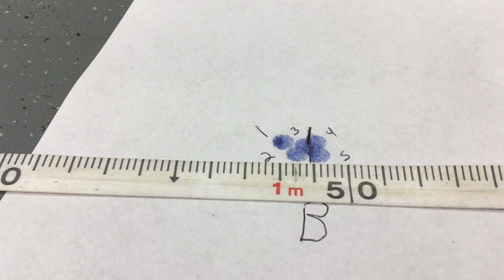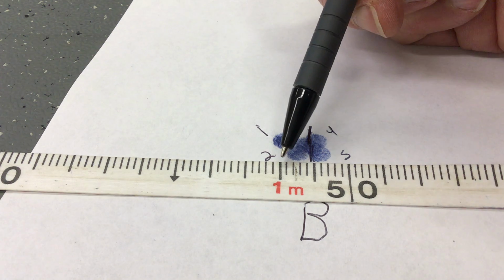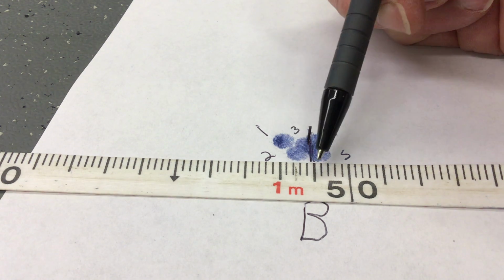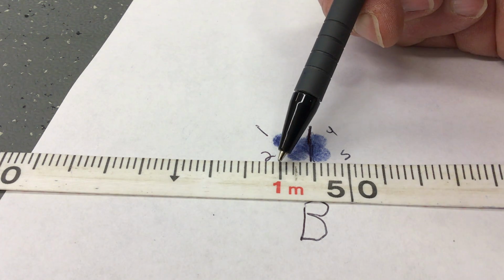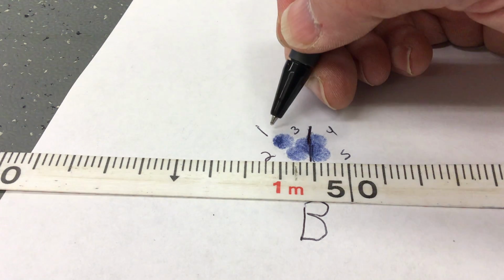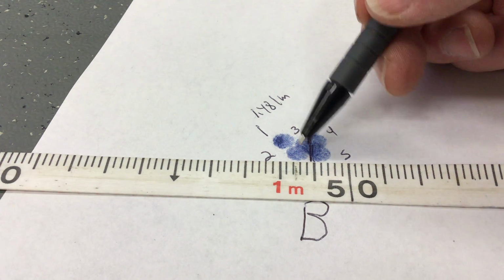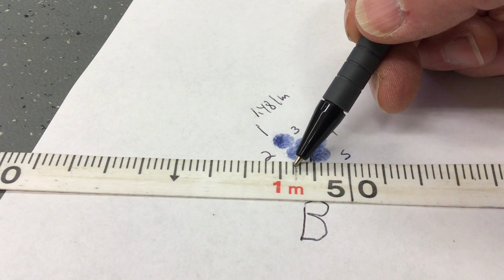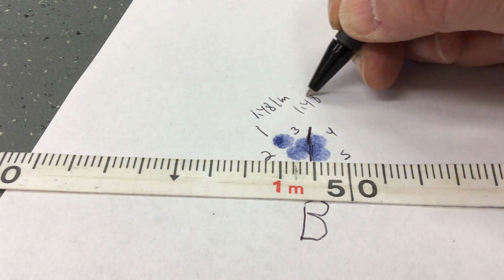So point number 1, 1 meter 50, so let's see, 1.4, 1, 2, 3, 4, 5, 6, 7, 8. This is 1.48, this is 1.49, and this is 1.50. So this is 1.48 what? Let's see, 1.481. So this is 1.481 meters. And this is number 2. That's exactly 1.484. So 1.484 is number 2.